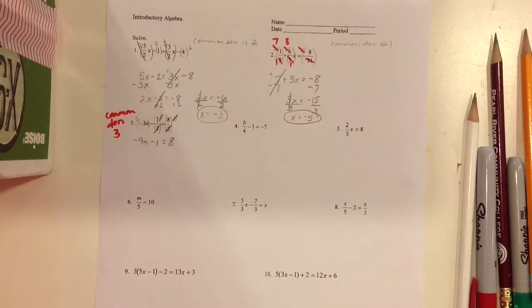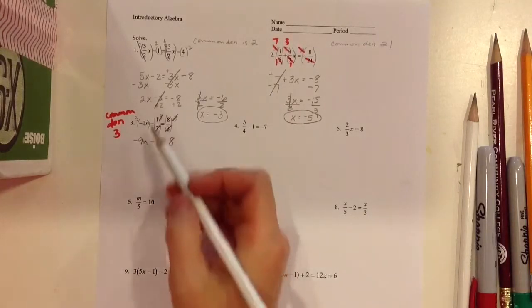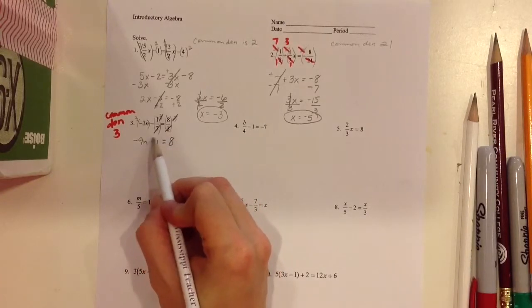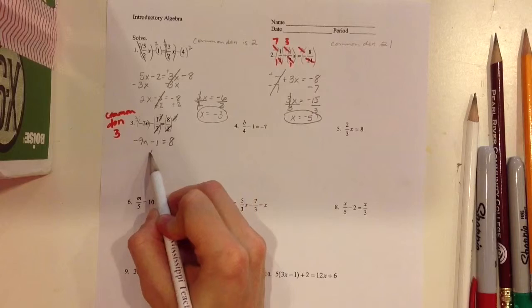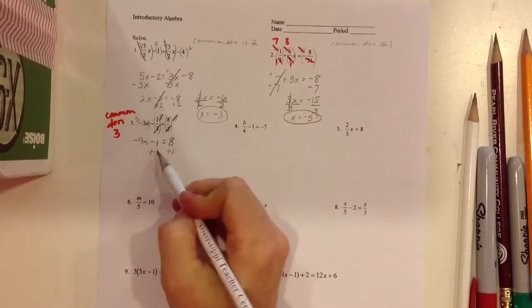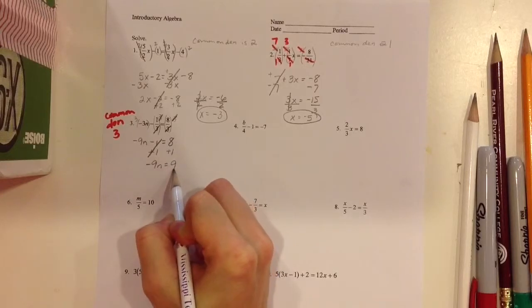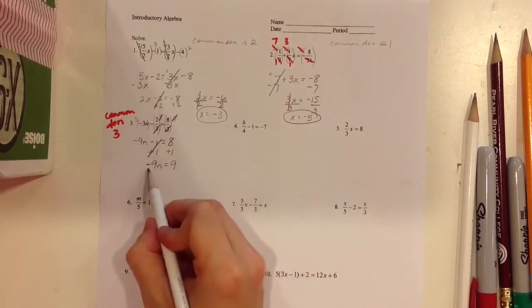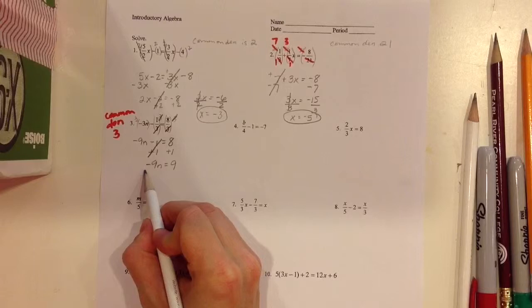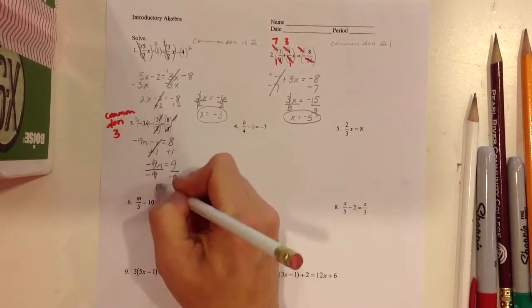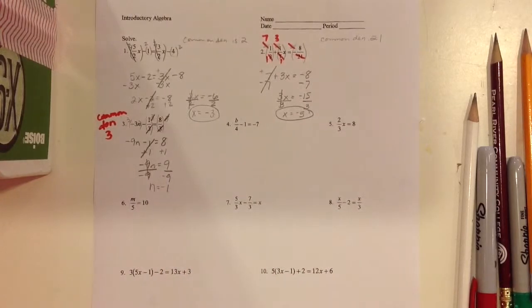So now that we've gotten rid of our fractions, we have a pretty simple equation to solve. I have basically 2 steps. So the n, again, there's no n's over here, so I don't have to move the variables first. I'm going to move this minus 1 over, and I'm going to add 1 to both sides. So I have negative 9n equals 9. I'm going to divide both sides by negative 9. So when I divide both sides by the same sign, I'm going to have n equals negative 1.